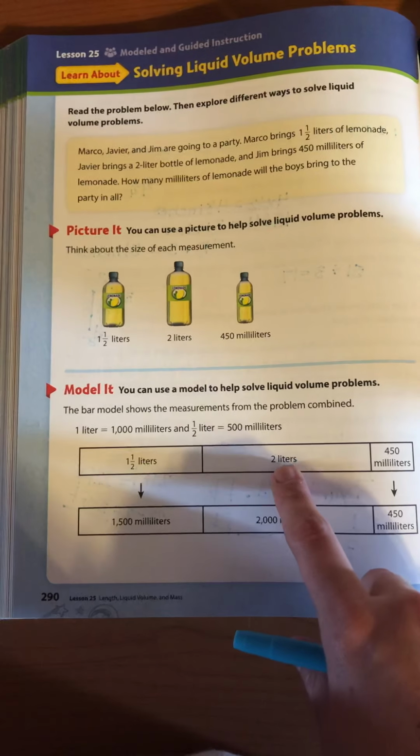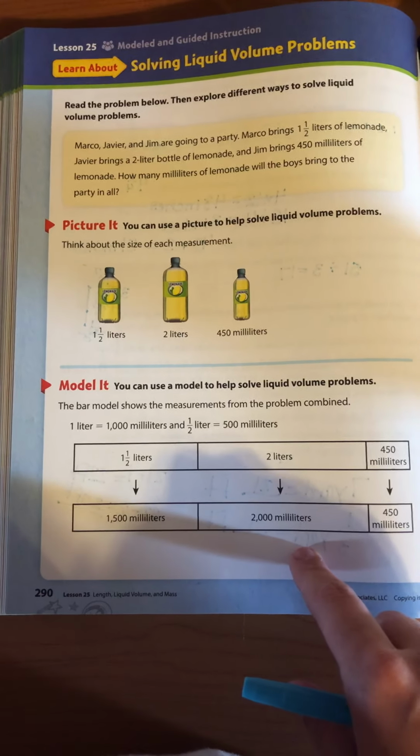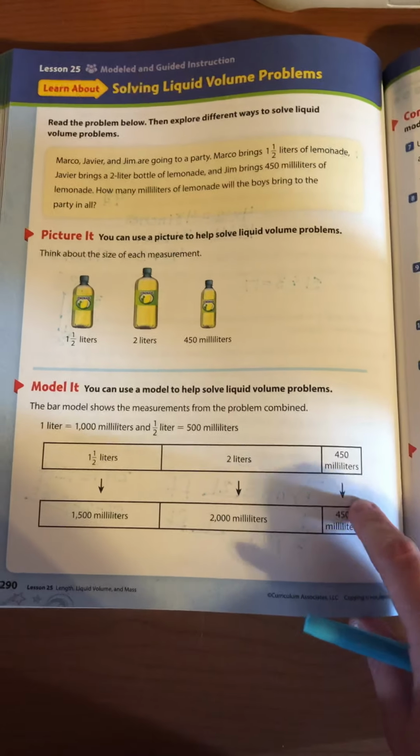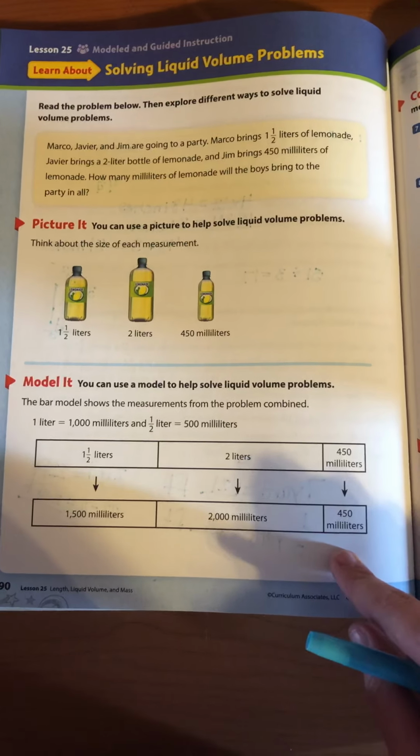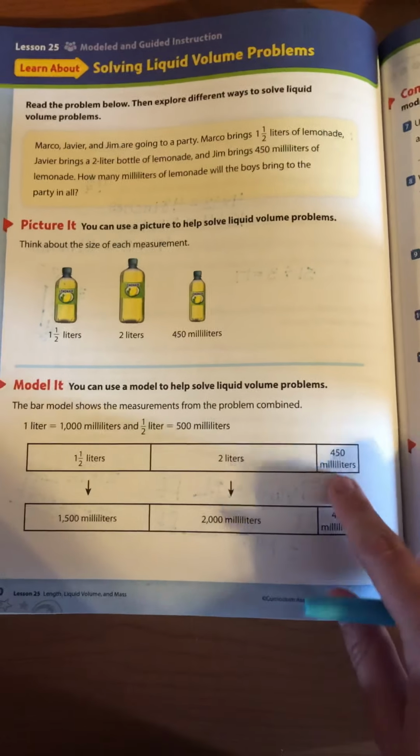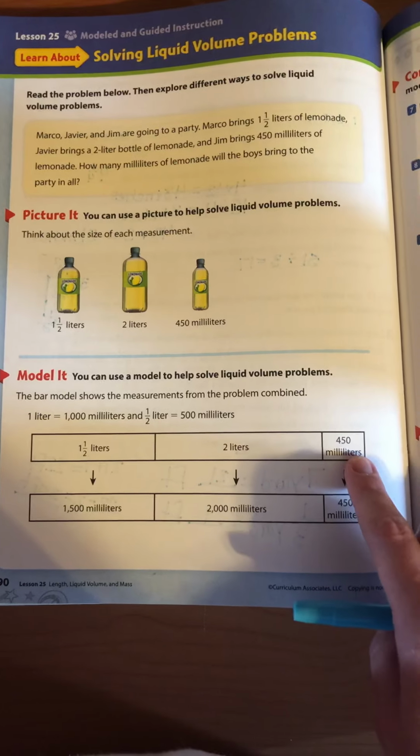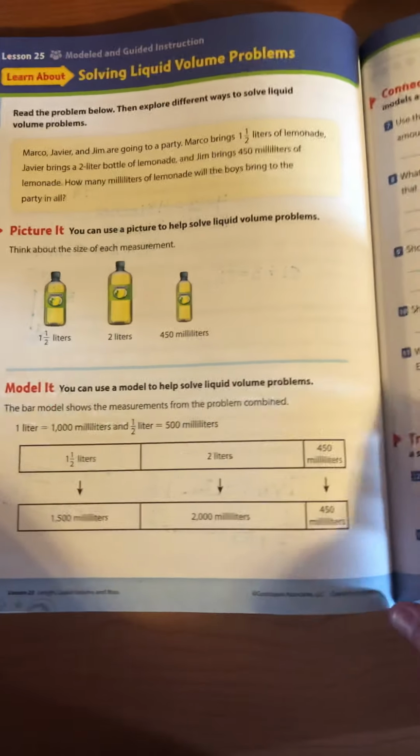2 liters, 2 times 1,000 is 2,000. And 450 milliliters is just 450 milliliters. They don't need to change, right? Because they already have that unit. So let's go ahead and see if we can answer some questions.